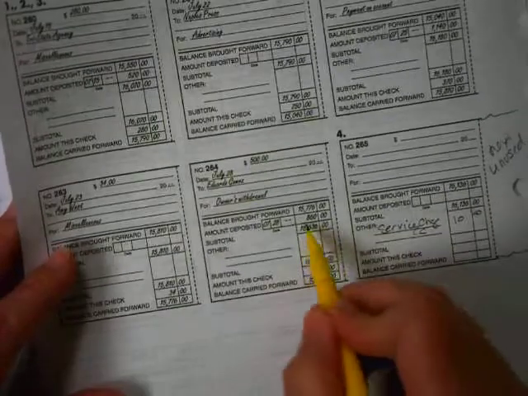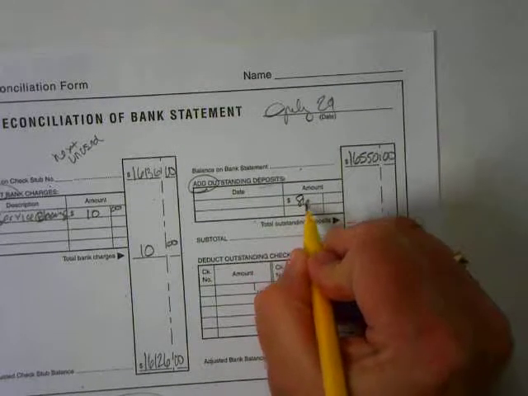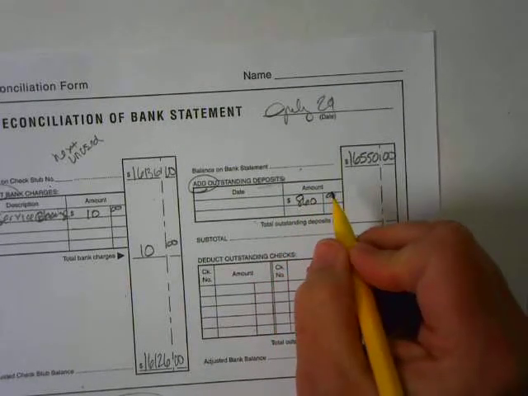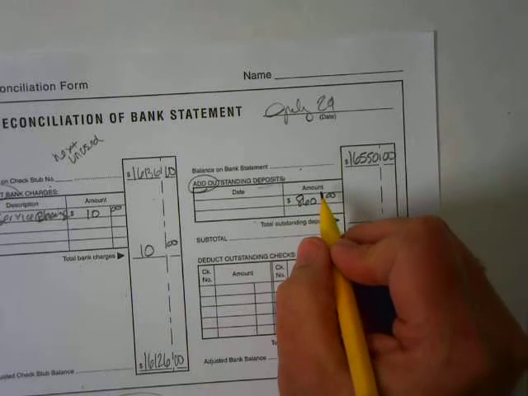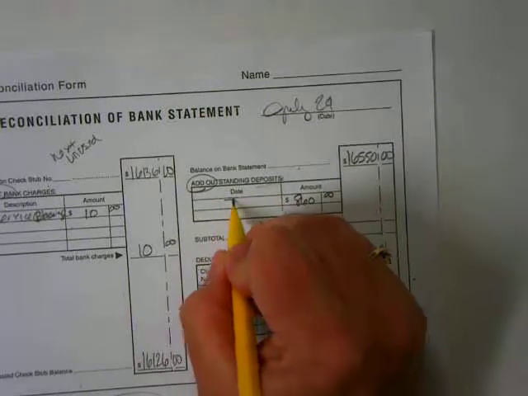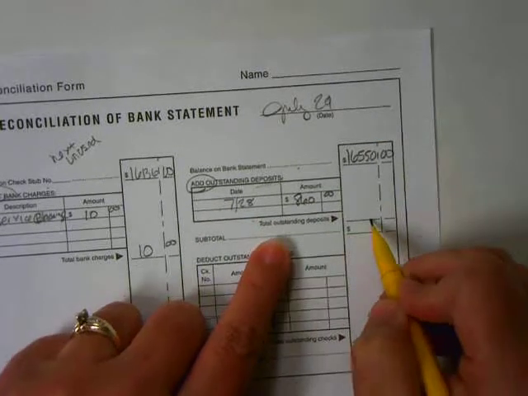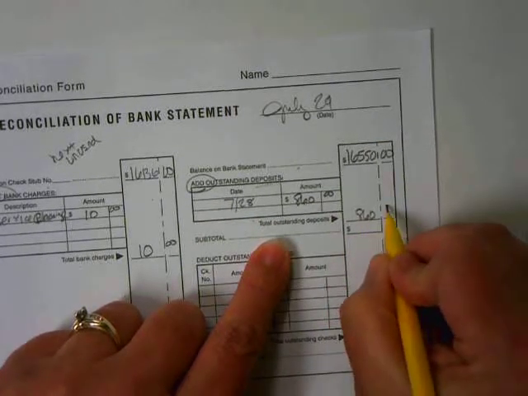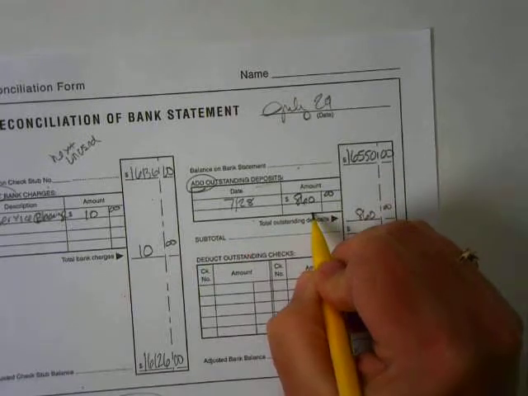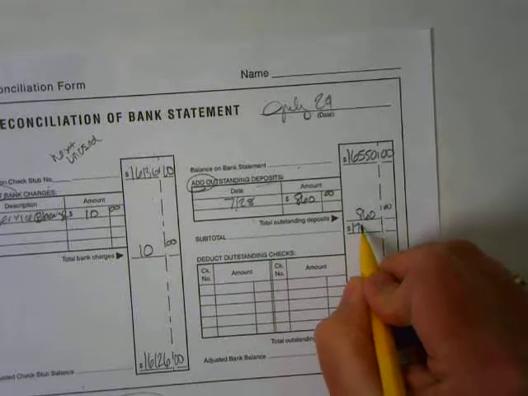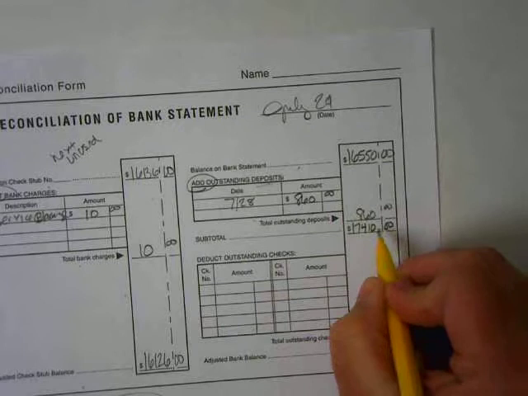So this one right here, 860, is outstanding. And you put the date on that, which is 7/28. Then total that up. We could have more deposits in there. In this case, we don't. Okay, this is our new subtotal.